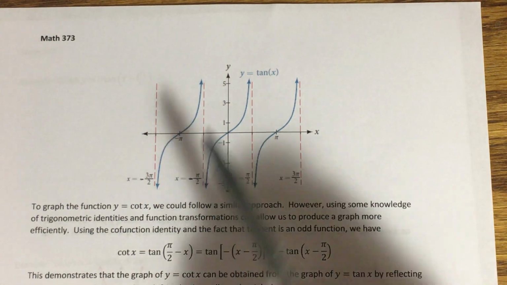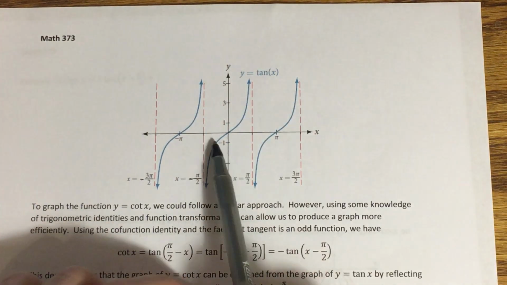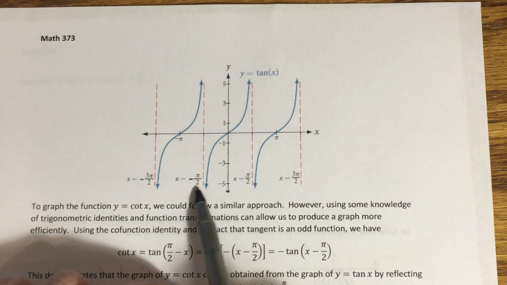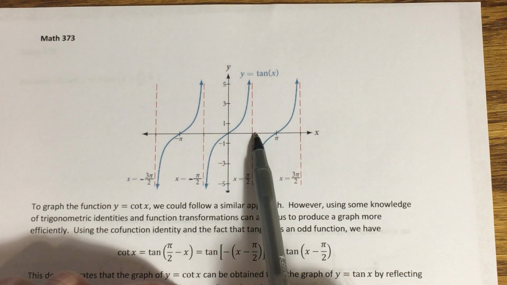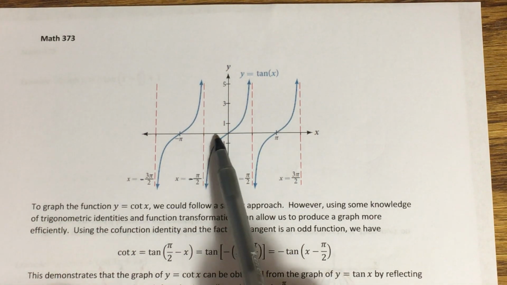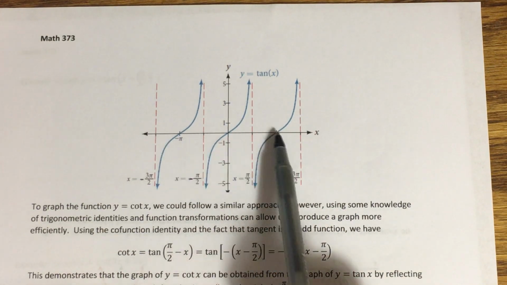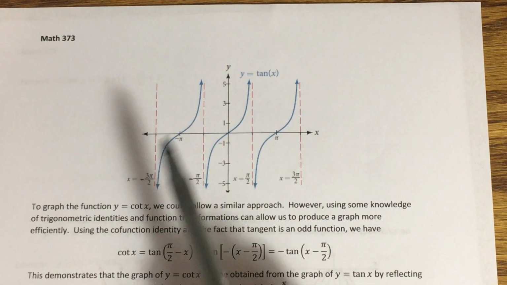Now, I also said that the period of the tangent function is pi, and the length of this interval, from negative pi over 2 to positive pi over 2, is in fact pi. So that means that because of the periodic nature of our tangent function, we should expect this graph to repeat itself in intervals of pi, and that's why we have a couple other copies right here.